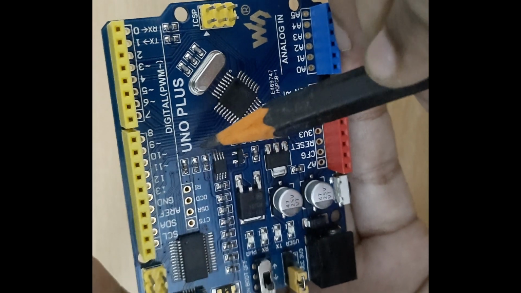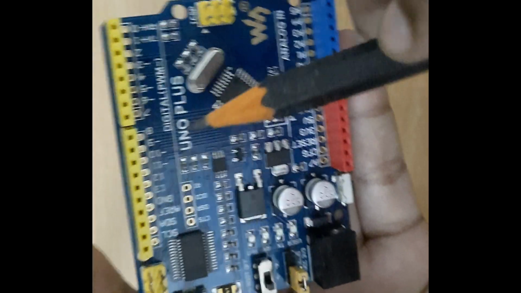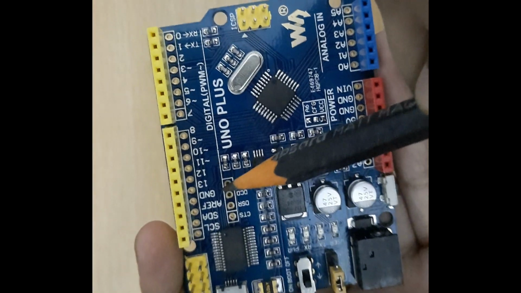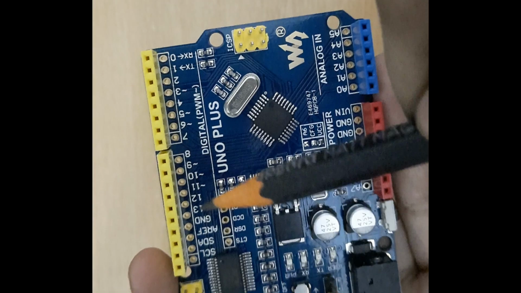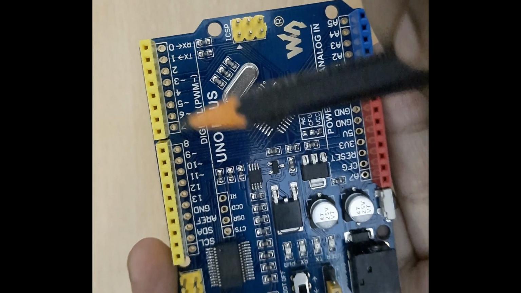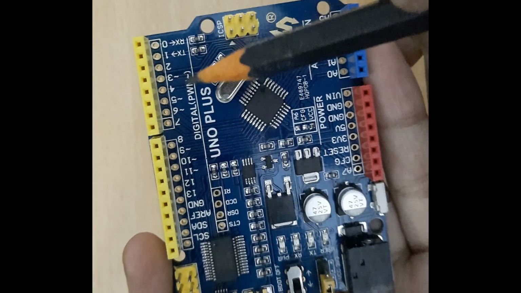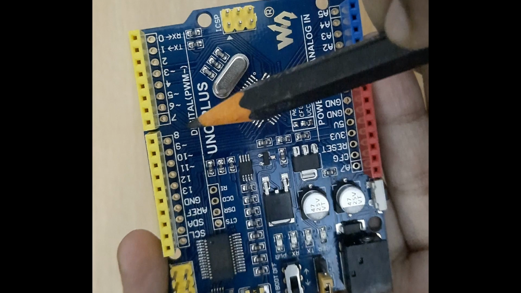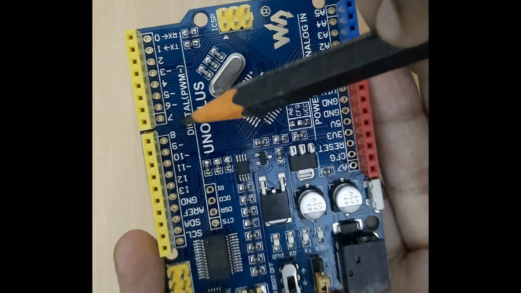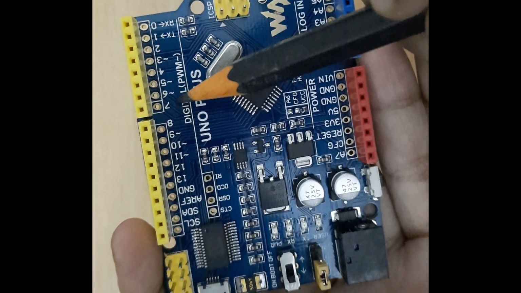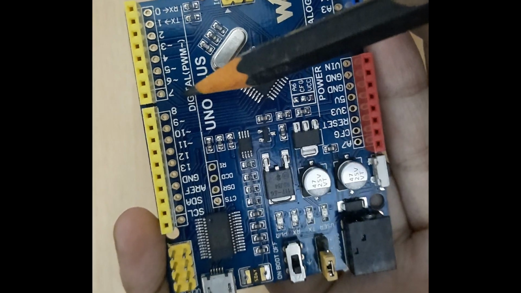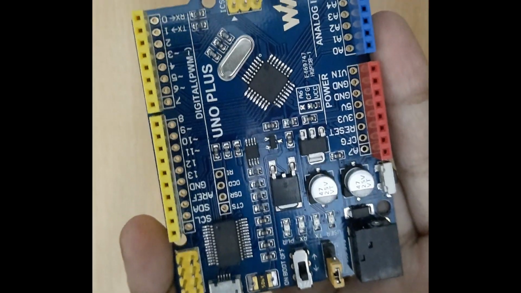This is the Arduino Uno Plus board. This is the ground pin. This board has 14 general purpose IO pins, that is 14 GPIO pins marked from 0 to 13, and we are going to connect the LED to the 7th pin.